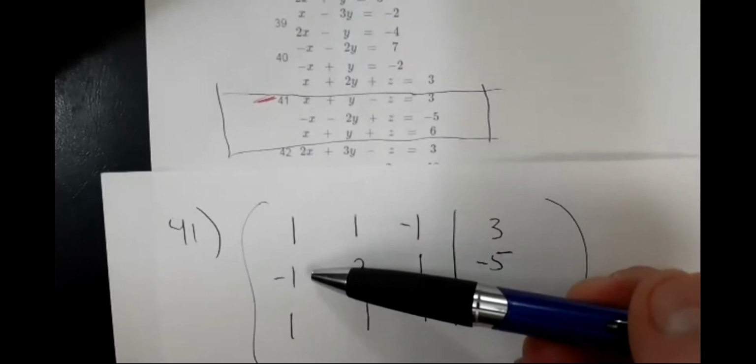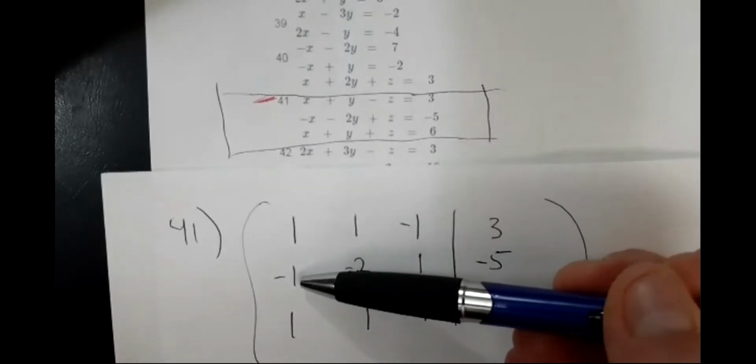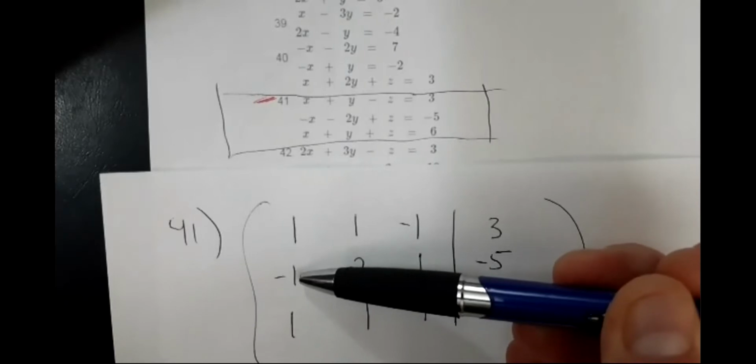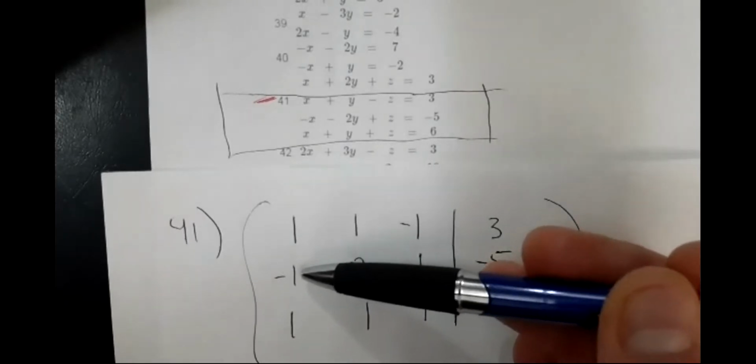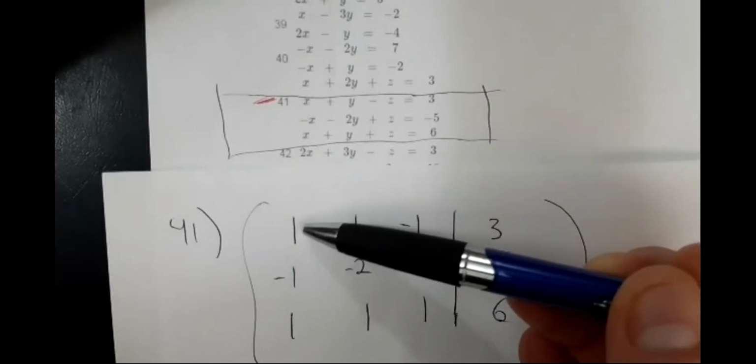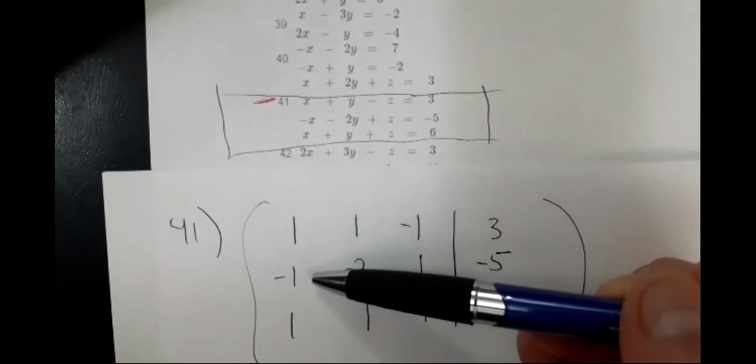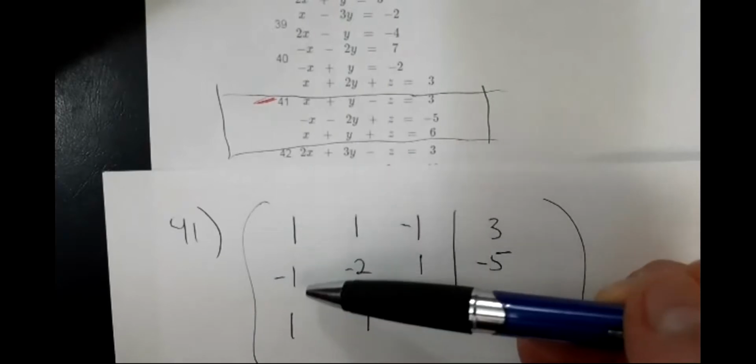So if I want to add rows, this is like a -1. What am I going to add to -1 to make it 0? And I know it's a stupid question, right? I'm going to have to add 1. So if this is already 1, all I'm doing is I'm adding these 2 rows.